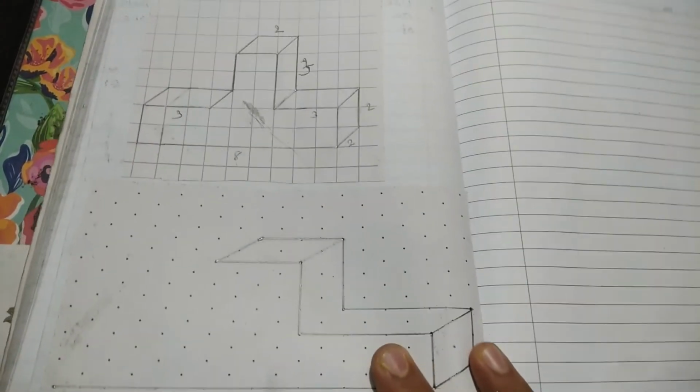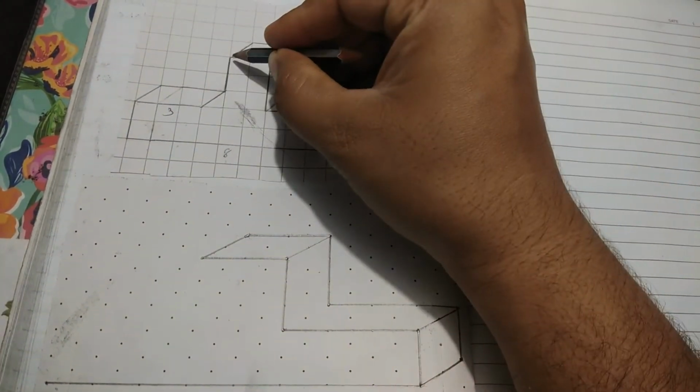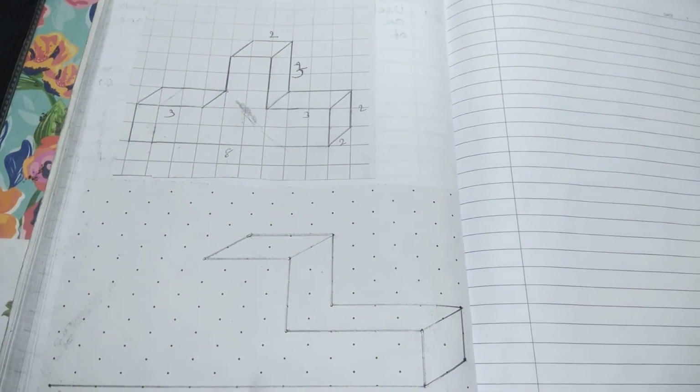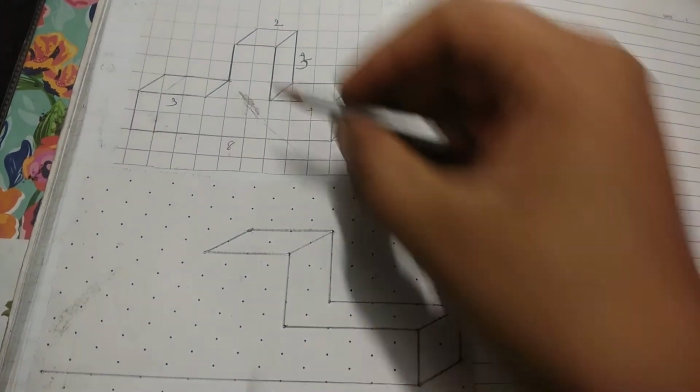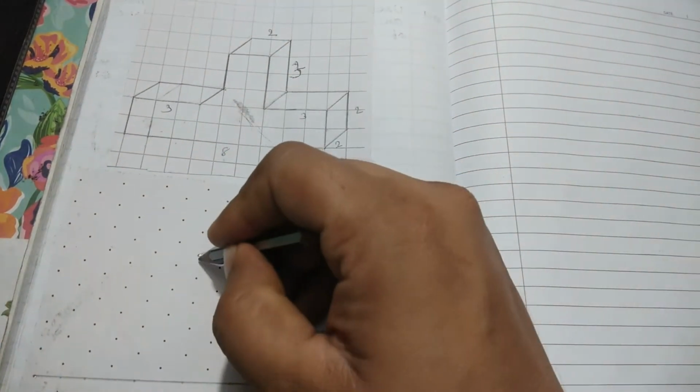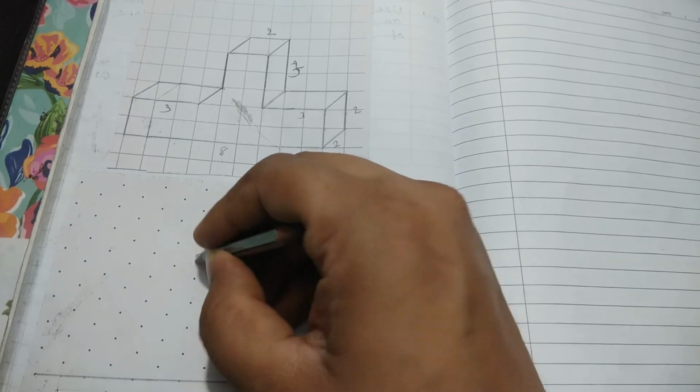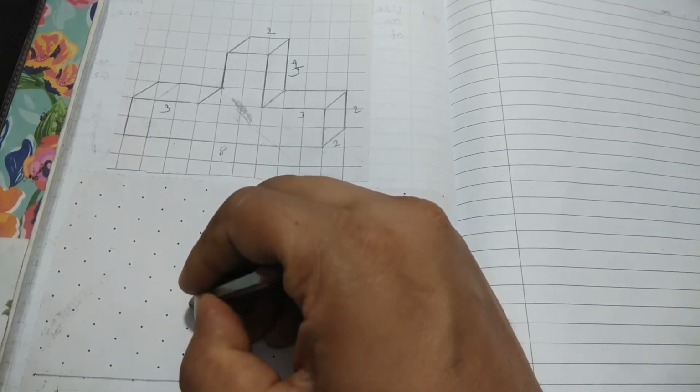Okay, done. Next, from this point to this point we have to draw a line. It is 2 units, so from here to here we will draw a line, 1 and 2, till these endpoints.